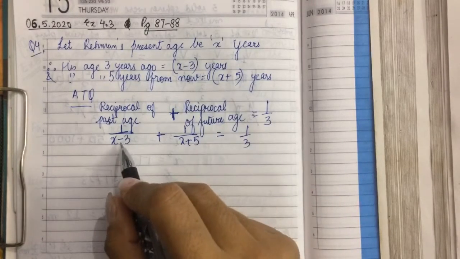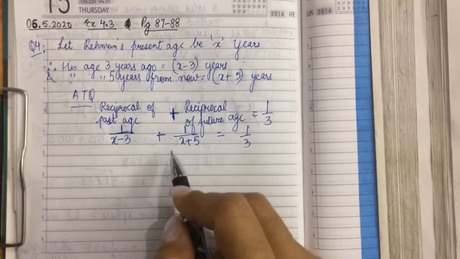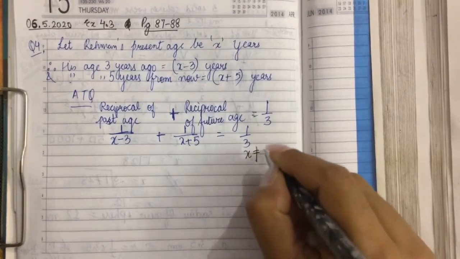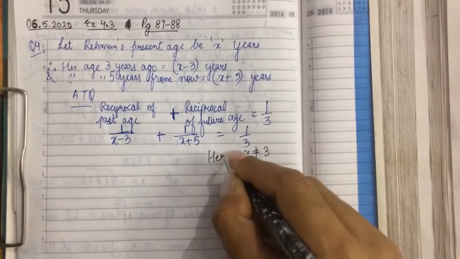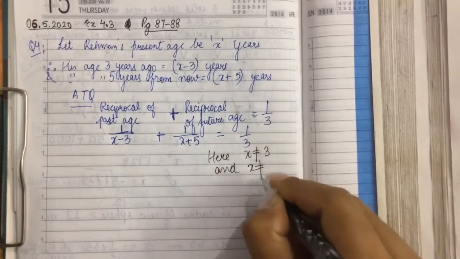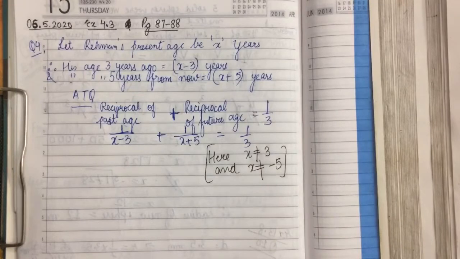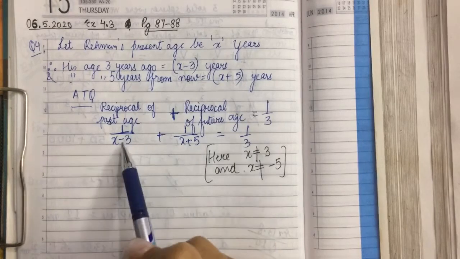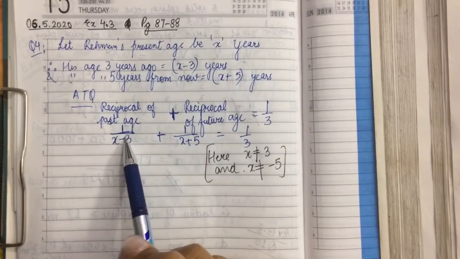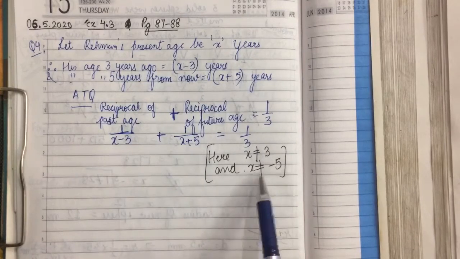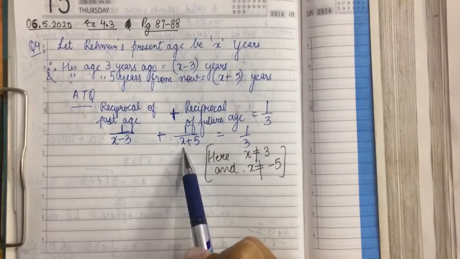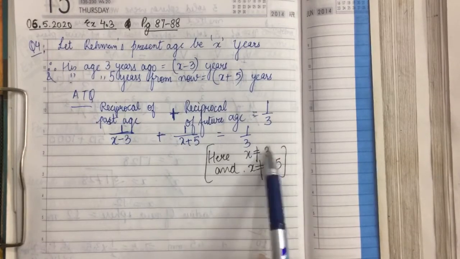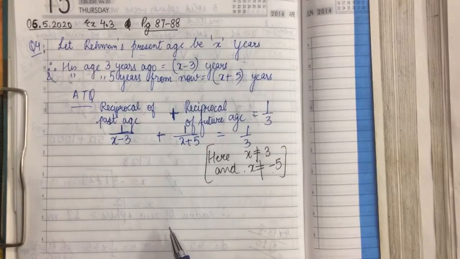From here, before we actually find the values of x, there are two things which we need to write down, that x cannot be equal to 3 and x cannot be equal to minus 5. Again, if you refer to question number 3, you would know why I have written this. If x is 3, this denominator becomes 0, which cannot happen. And if x equals minus 5, then this denominator becomes equal to 0. This can also not happen. So this is something we want to write down here before we actually start solving this.